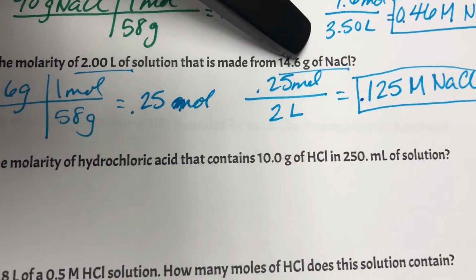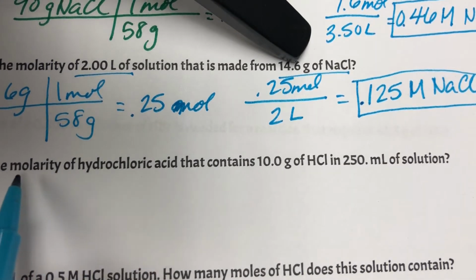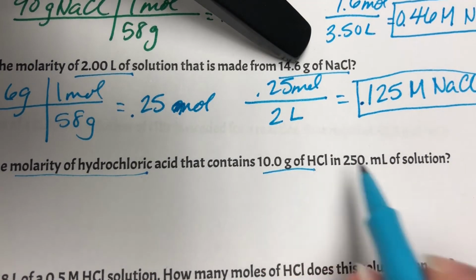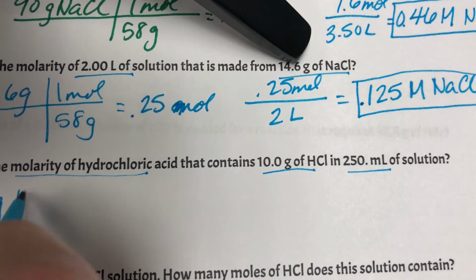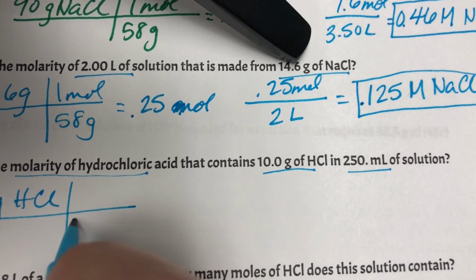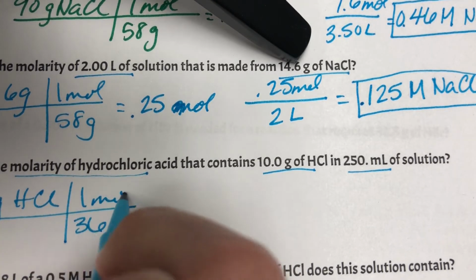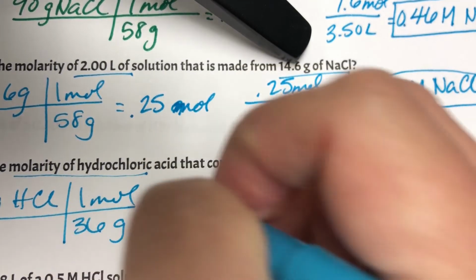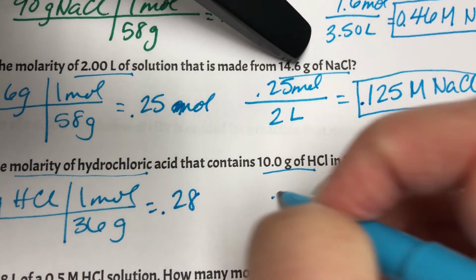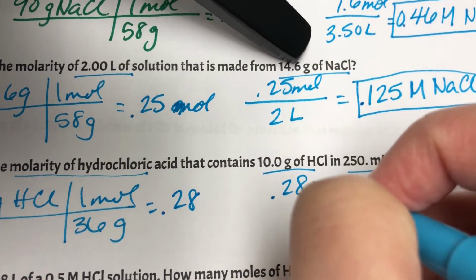All right, so I would like for you to pause the video and try to find the molarity of the hydrochloric acid if you have 10 grams of hydrochloric acid in 250 milliliters of solution. Okay. So 10 grams of HCl has a mass of 36 grams in 1 mole. So 10 divided by 36 is 0.28. So then I do 0.28 moles.